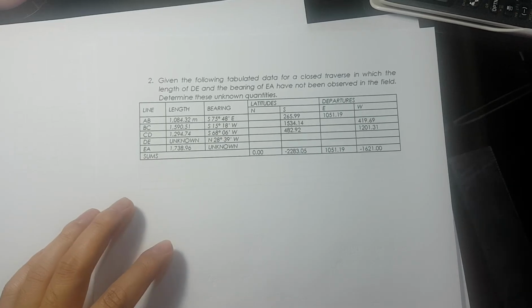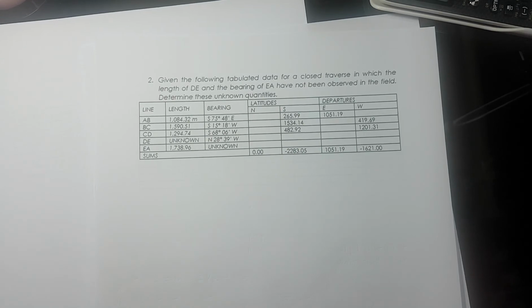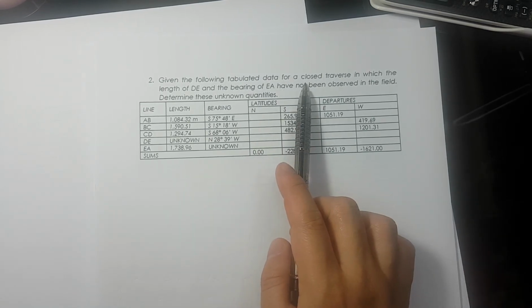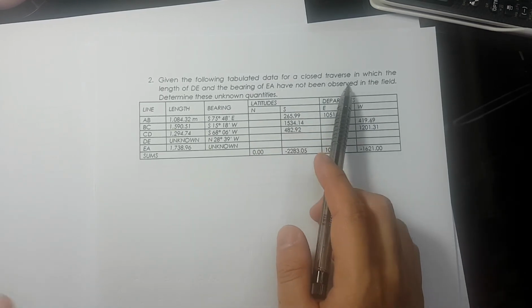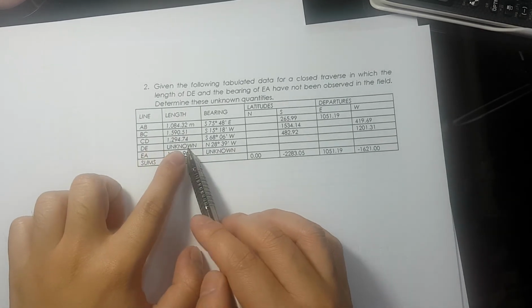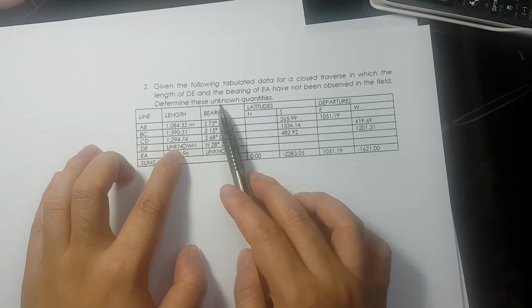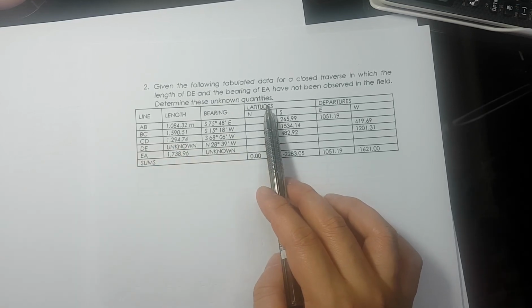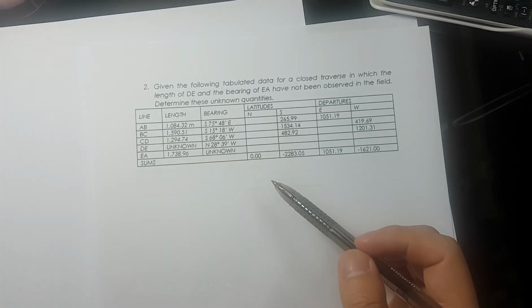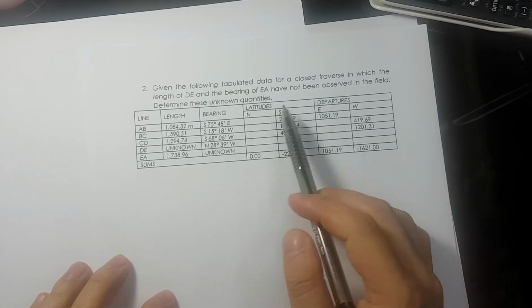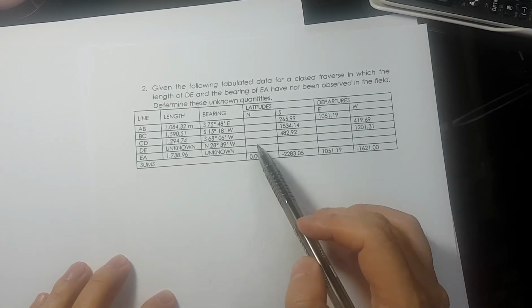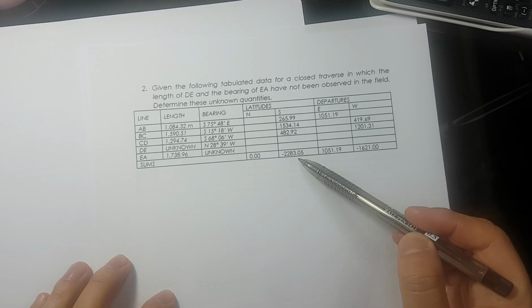Problem number 2. Given the following tabulated data for a closed traverse in which the length of DE and the bearing of EA are unknown, determine these unknown quantities. The first thing you need to do is to determine your latitude, north and south.